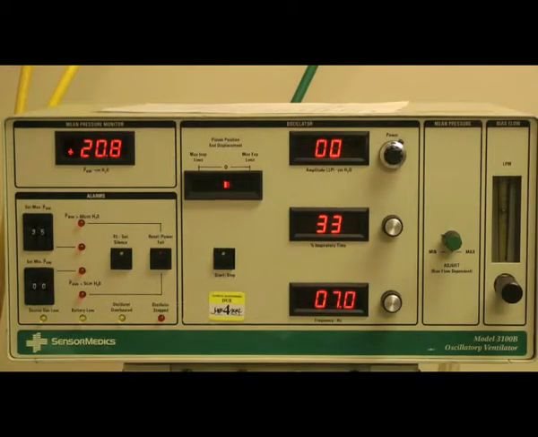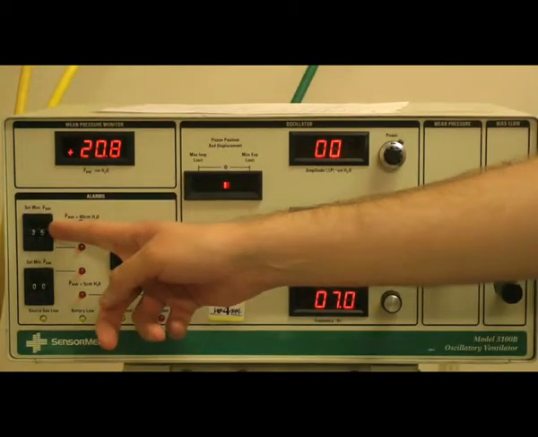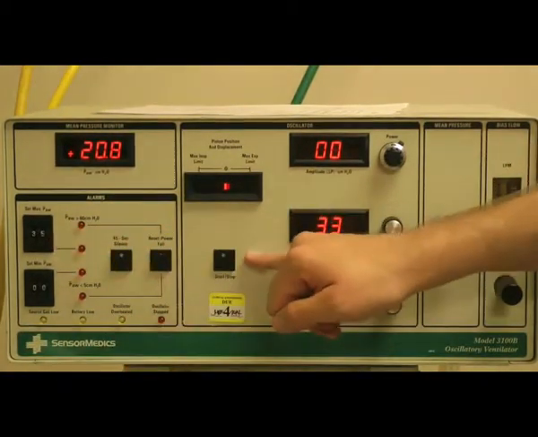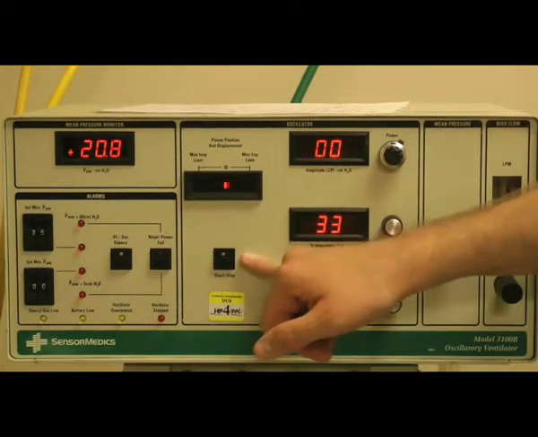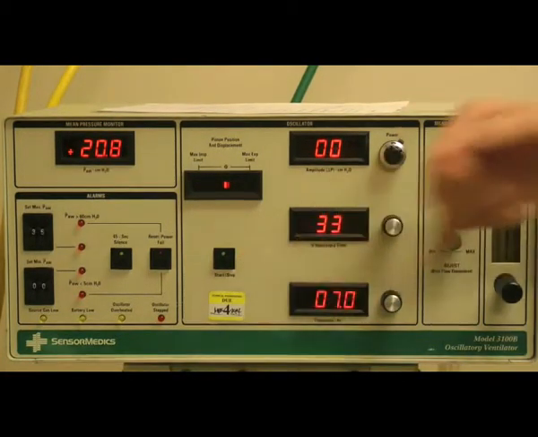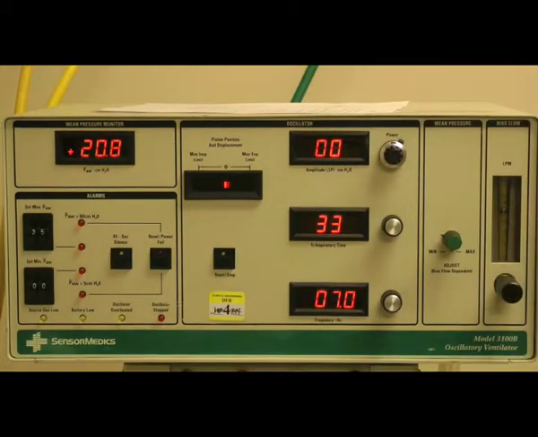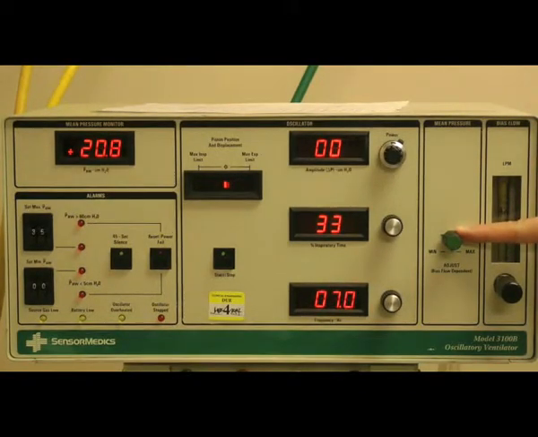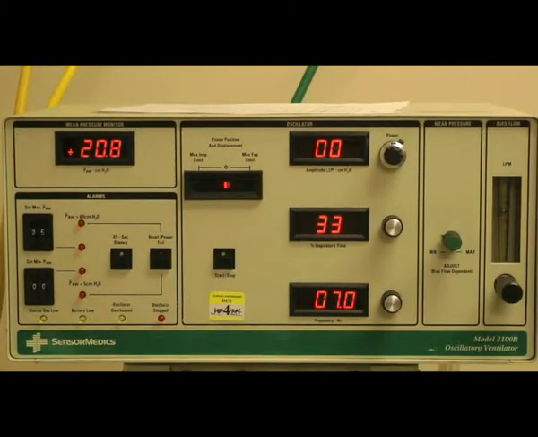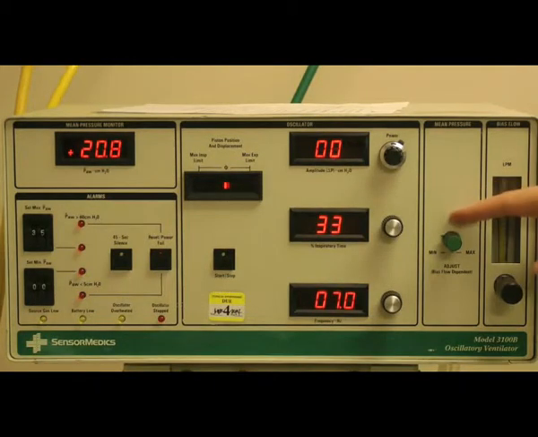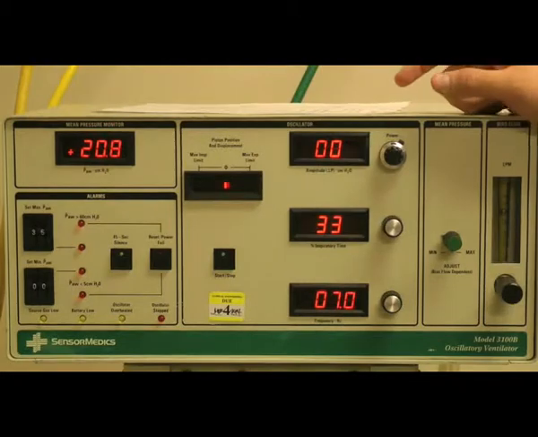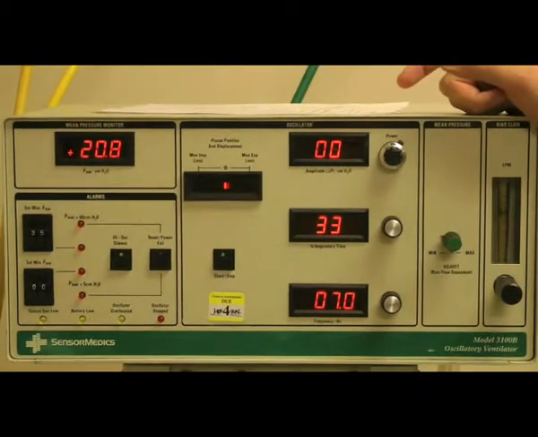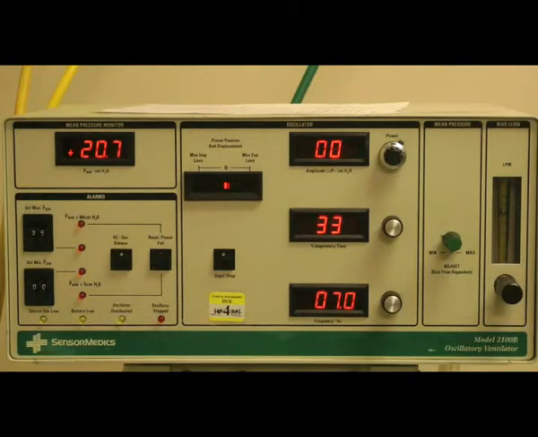To begin a recruitment maneuver, you need to set your high mean airway pressure alarm to 55 centimeters of water pressure. You'll also want to turn off the piston, which is done by depressing the start-stop button on the oscillator. You will then raise your mean airway pressure to 45 centimeters of water pressure via the knob on the right next to the bias flow. You'll want to achieve this mean airway pressure of 45 over a 10-second period. You'll then maintain 45 centimeters of water pressure for 45 seconds.